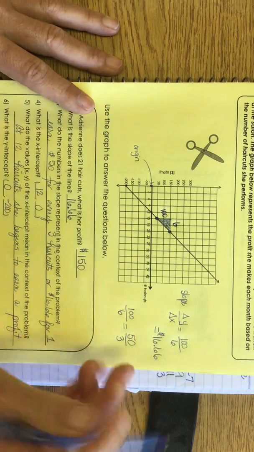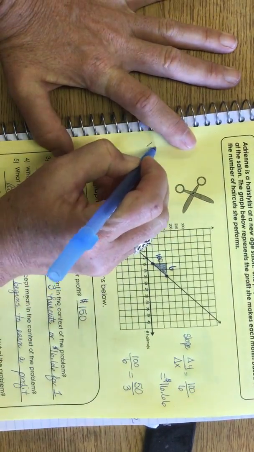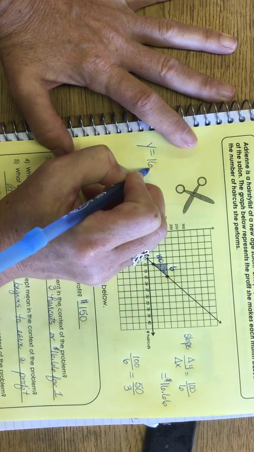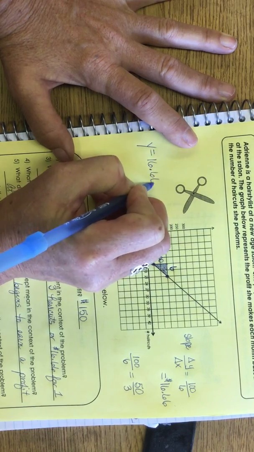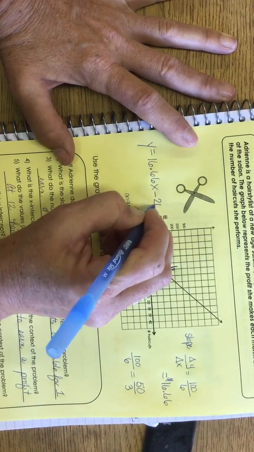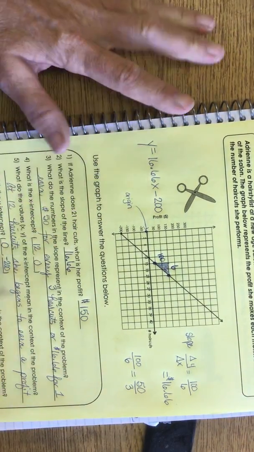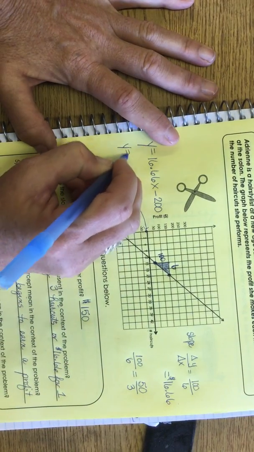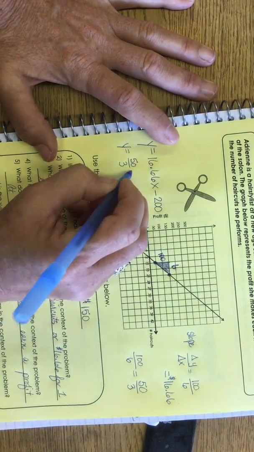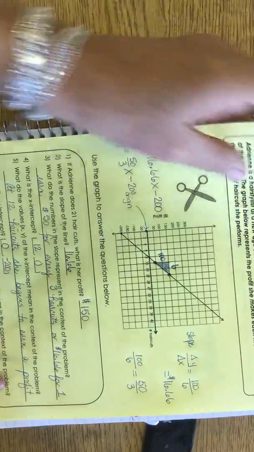Okay? All right. So how would we write this equation? We would say that y is equal to 16 2/3 times x minus 200, right? You have your y-intercept, you have your rate of change. Now, I could also rewrite this as 50/3. If I wanted to leave it as a fraction, I could, because that is exactly the same thing. Okay? All right, let's look at the second one.